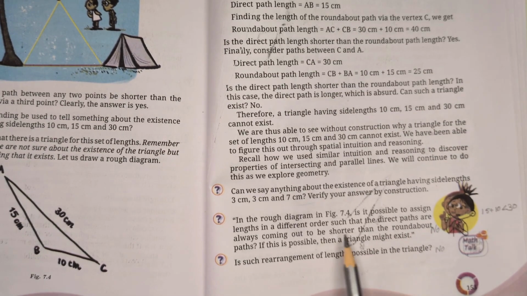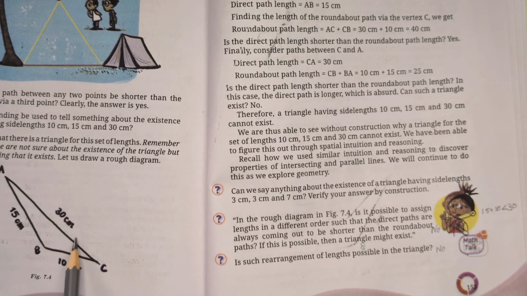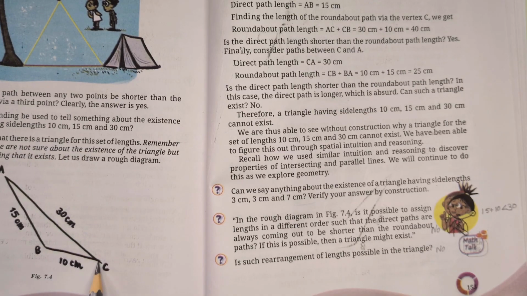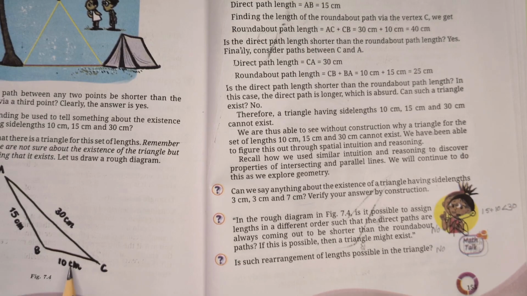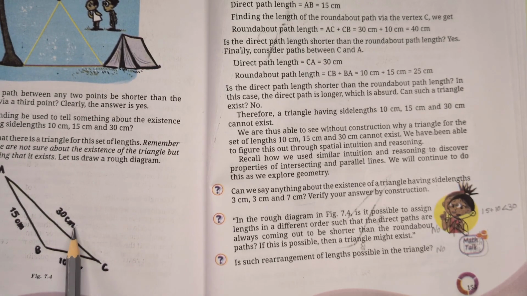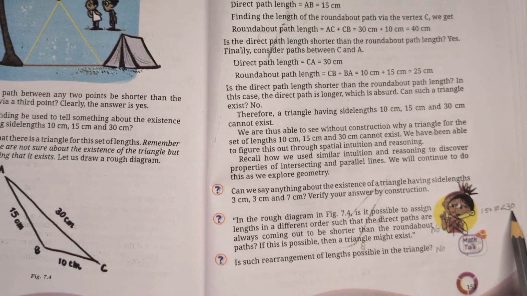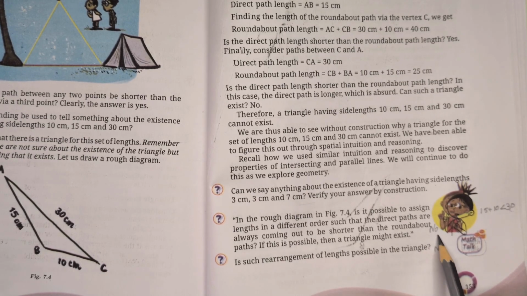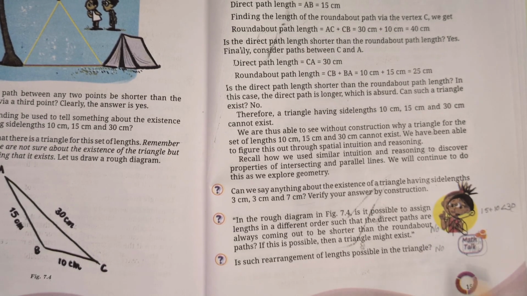In the same way, the question: in figure 7.4, is the triangle possible or not? The direct path from C to A is 30 centimeter. The roundabout path is 10 plus 15, which is 25. Now the sum is less than the direct path, meaning the direct path is longer. That is not possible, so we can write it's not possible. Is there any arrangement? So no.